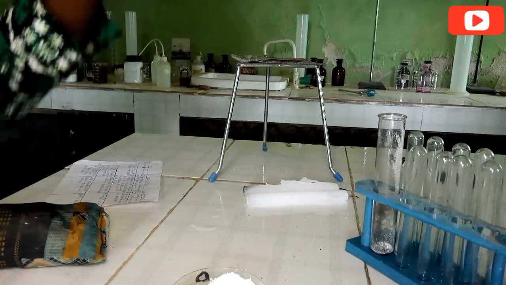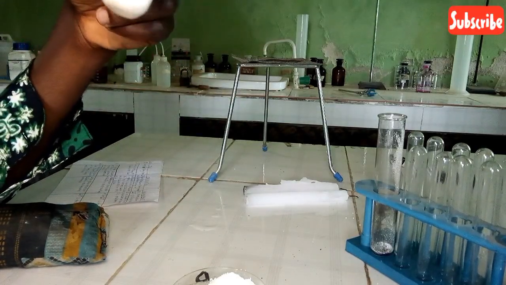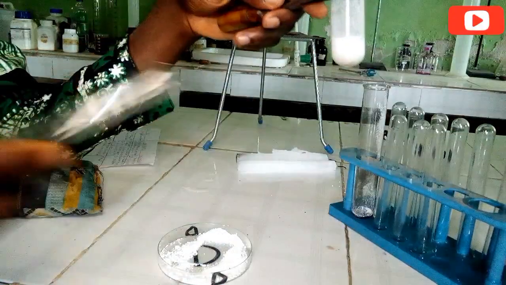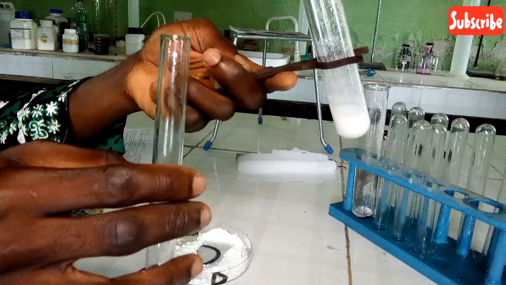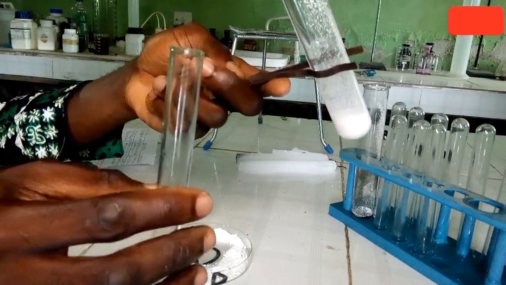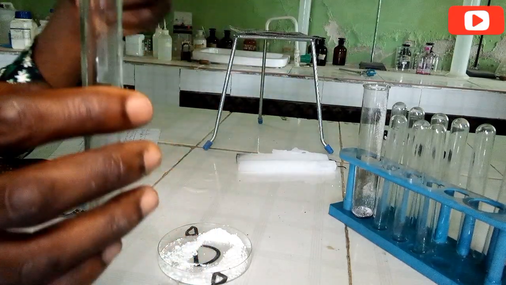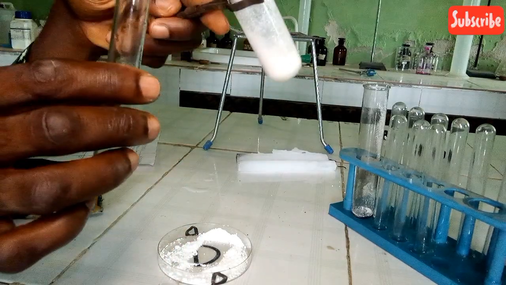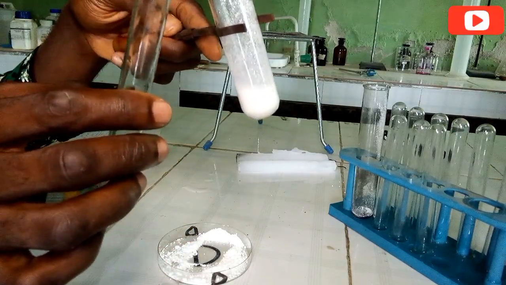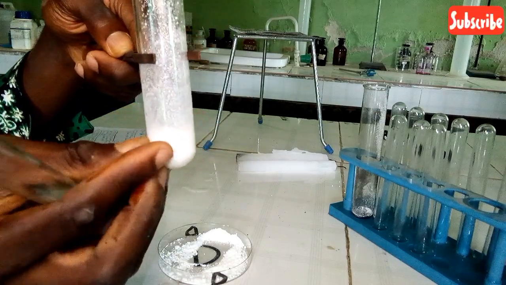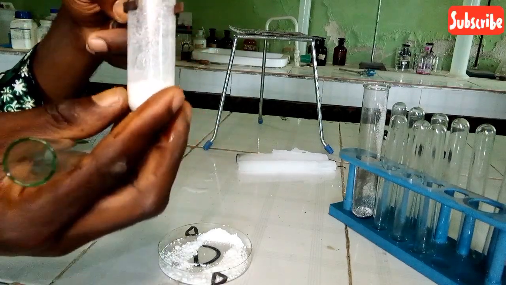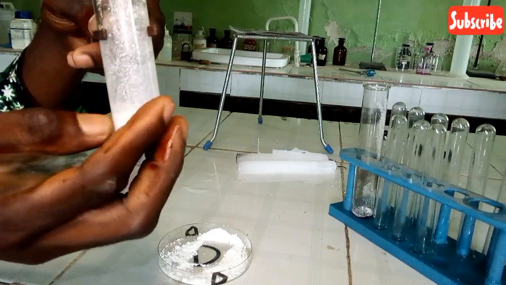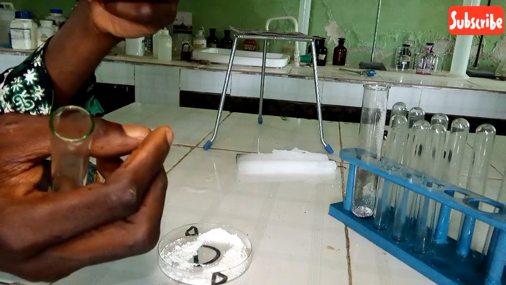Okay, we have a white solution produced. So now let's divide this solution into two portions. We have a white solution, but there is no precipitate, no part of it that is not dissolved, so everything dissolves into a white solution. Does it feel warm? It feels a little bit warm, yes. So it shows it's an exothermic process as the salt dissolves in the acid.